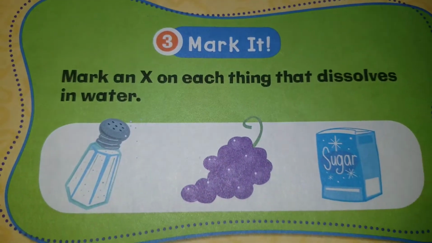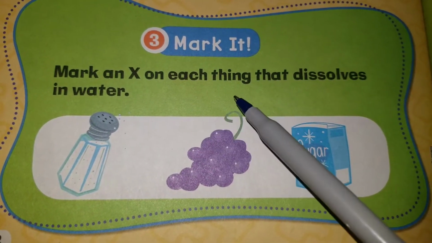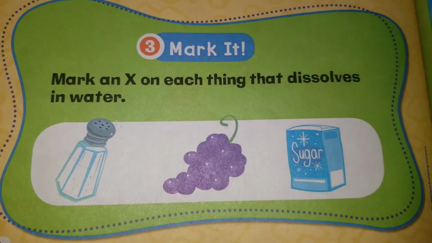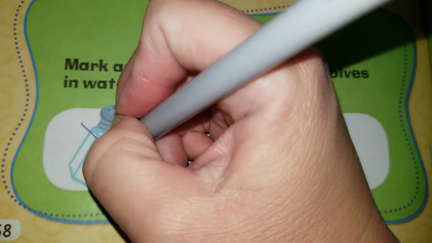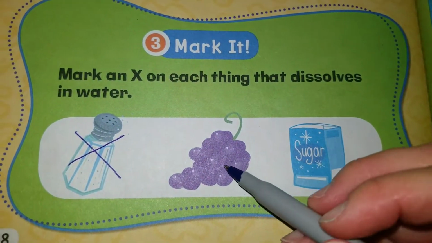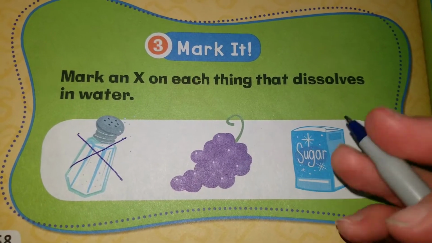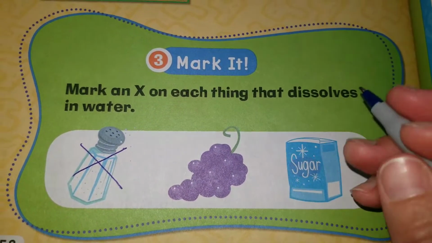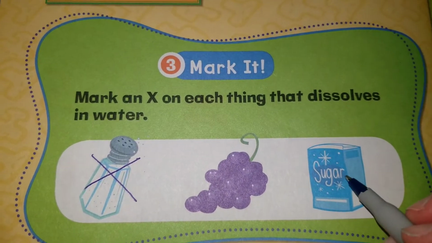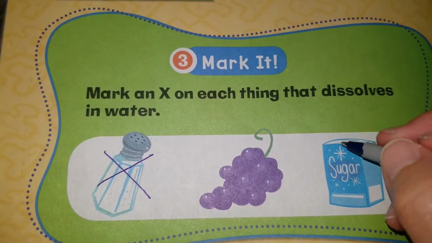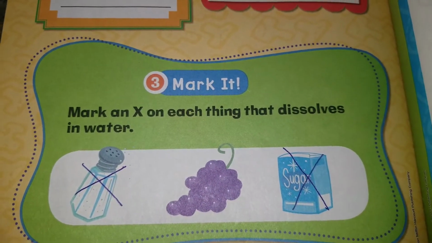And over here at the bottom of the page, we are going to mark it. It says mark an X on each thing that dissolves in water. So we already spoke that salt, this is salt, it dissolves into water, so we X it out. Grapes, can you dissolve grapes into water? No. Grapes are round and they're gonna remain that shape unless you cut them or you smash them. Sugar. Sugar is another thing that dissolves into water and also into milk. So you can make sweet milk or sweet drinks.